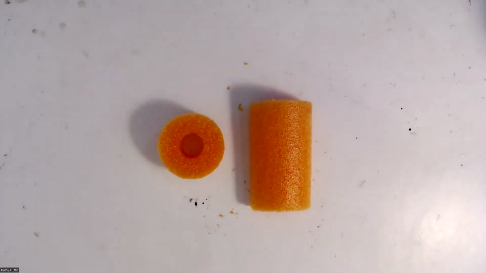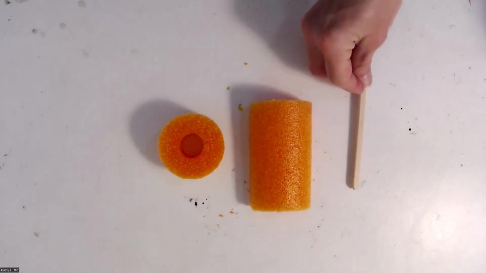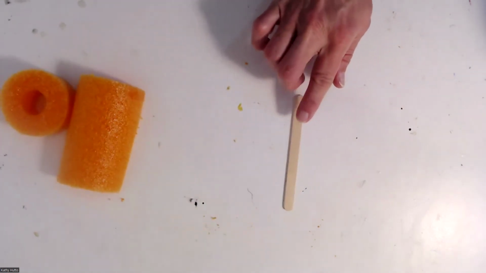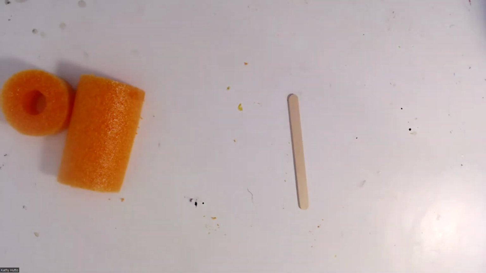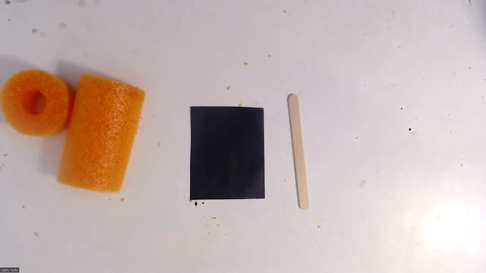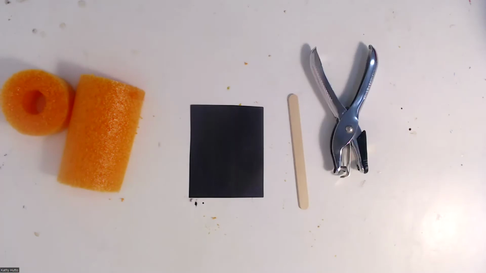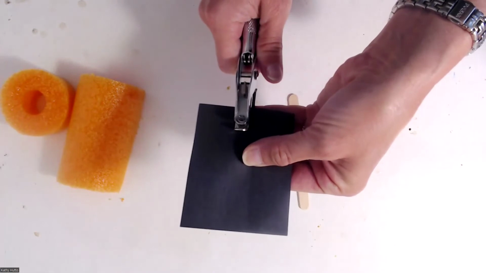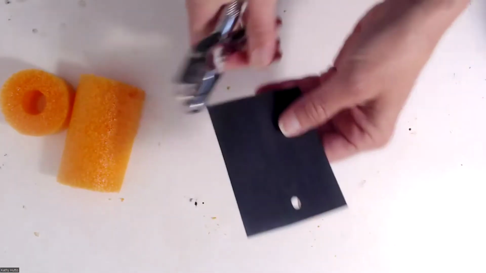Now, the next thing that we're going to do is put a flag on our boat. So I'm going to use a popsicle stick, but any little stick would be fine. And I'm going to use a piece of paper, any color. I'm just using black. Now, the next thing I'm going to do is punch 2 holes, one at the top and one at the bottom. All right, so let me get my holes punched, one at the top and one at the bottom.